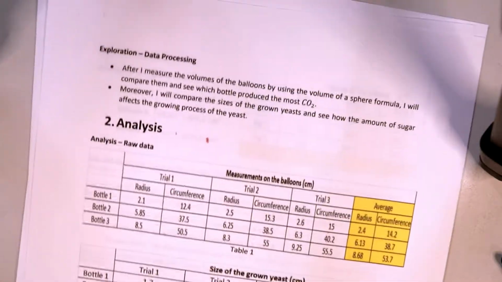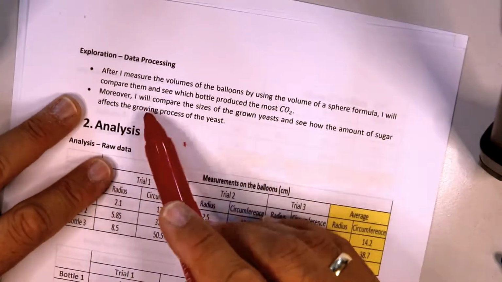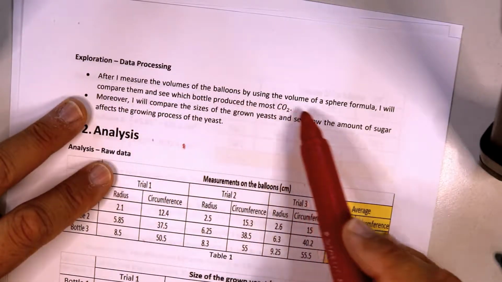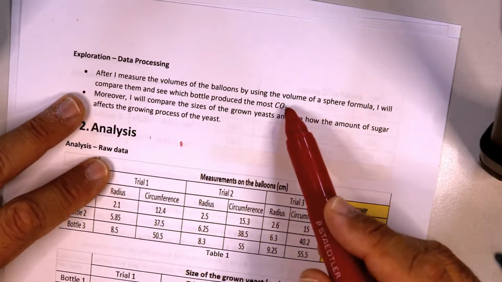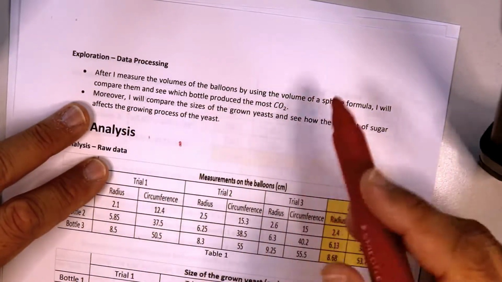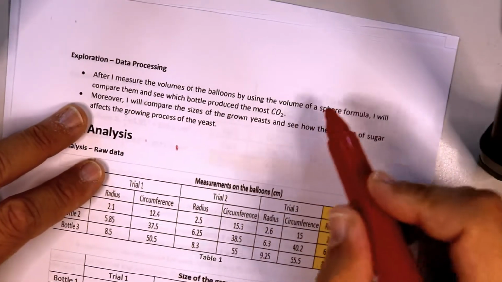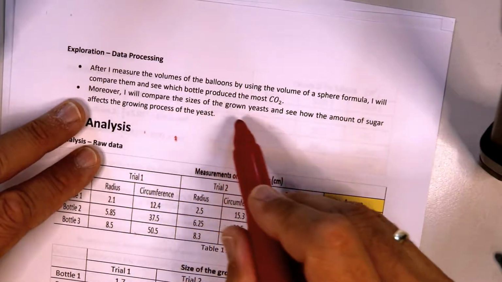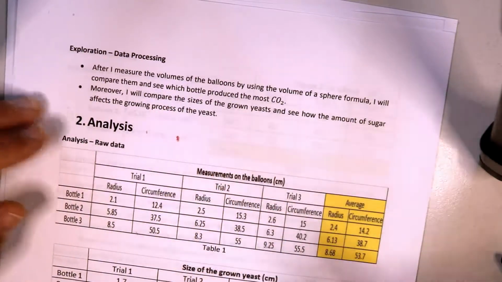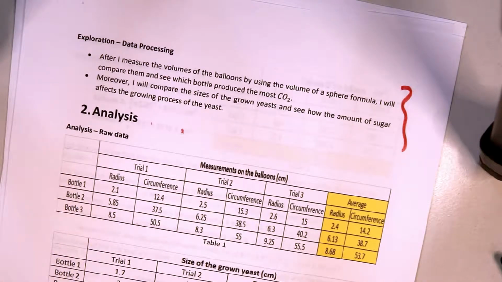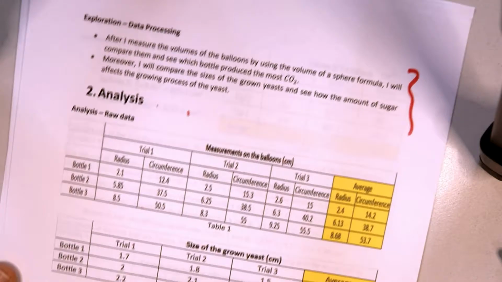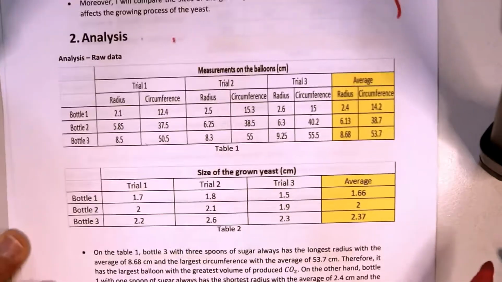So the data processing, how does he process the data after measuring the balloons using a volume? You already told me that. The most CO2. Oh sure, okay. If you already talk about the formula, what is the formula? More, I will compare this. Yeah, but that's obvious. You got to do this. I mean, these are just empty words. Are you going to draw a line of best fit? Are you going to graph something? All of these things. So here, he presents the raw data.